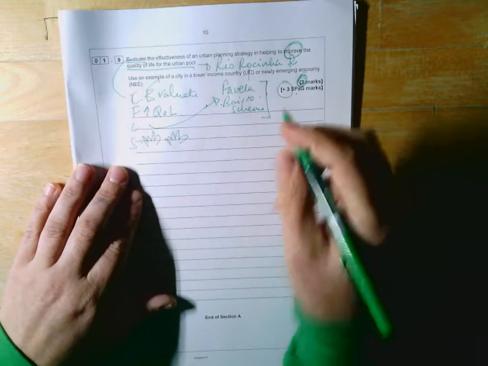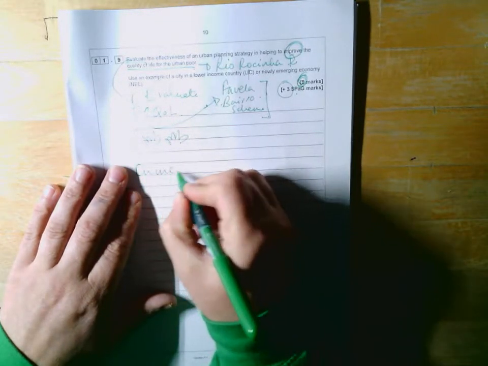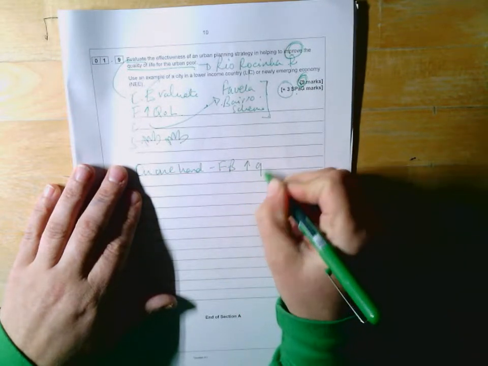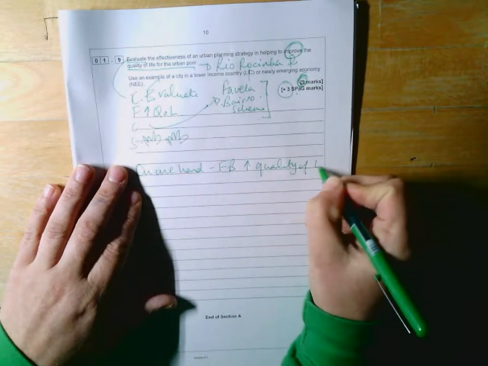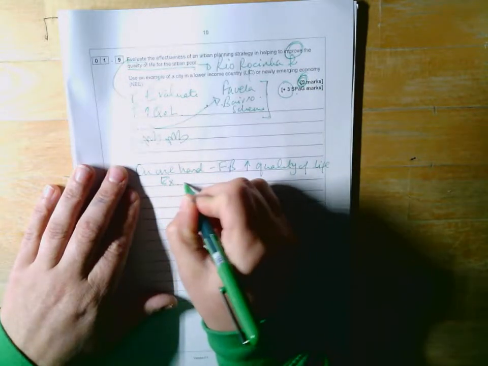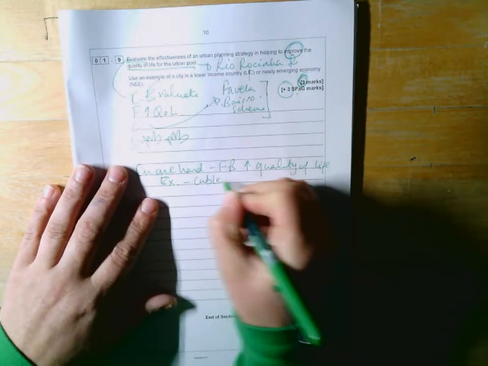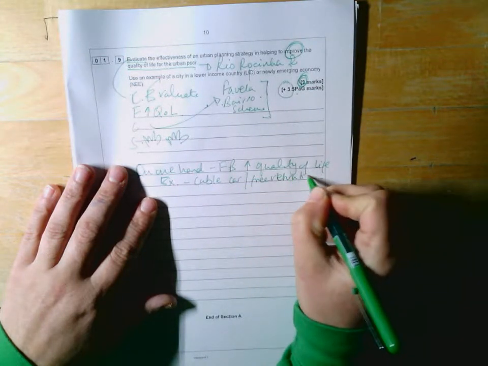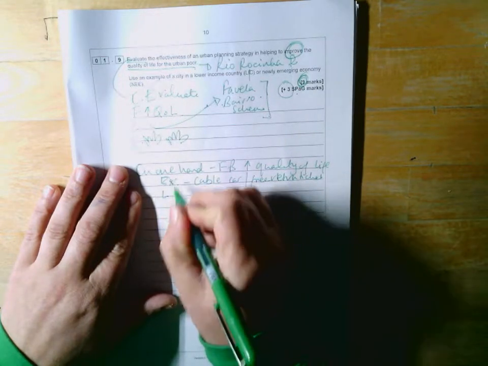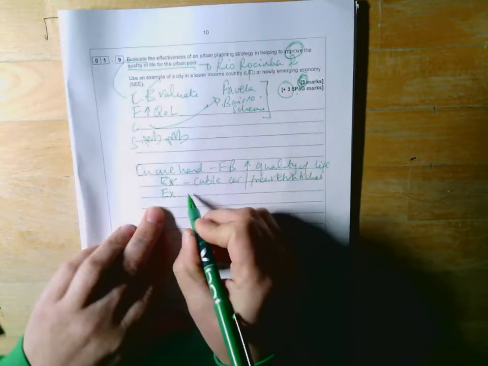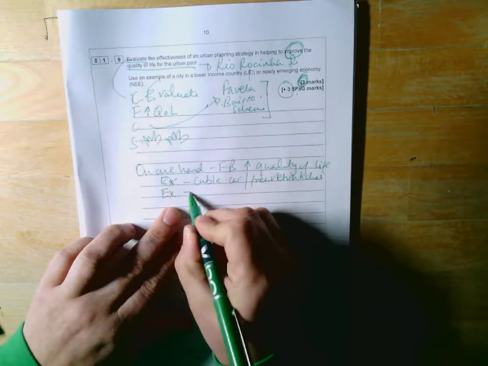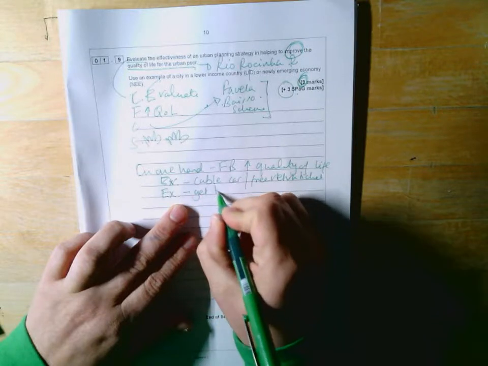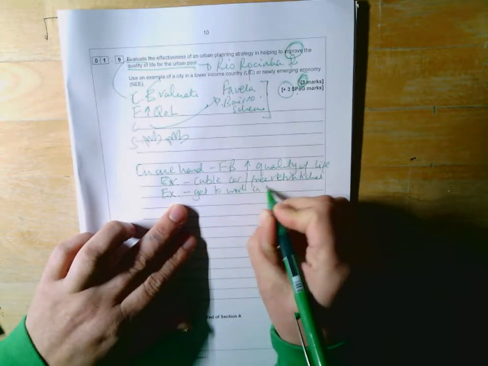Okay, so on one hand, the Favela Barrio scheme improved the quality of life. So now we've got to give an example of how it did that. Well, they put in that cable car and they gave people a free return ticket every day. How did that improve their quality of life? Well, we've got to explain that now. Well, it meant that they could get to work in the city, so there were more job opportunities.